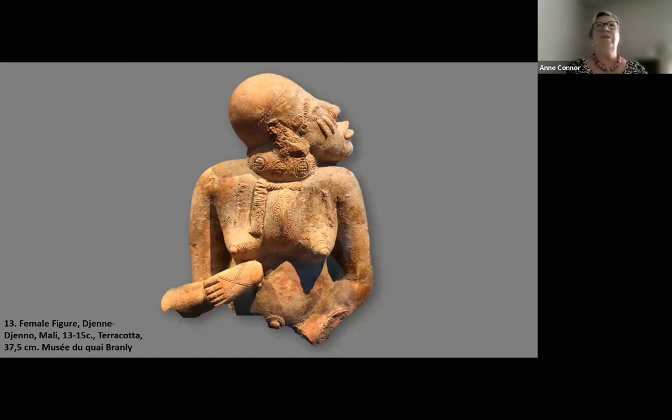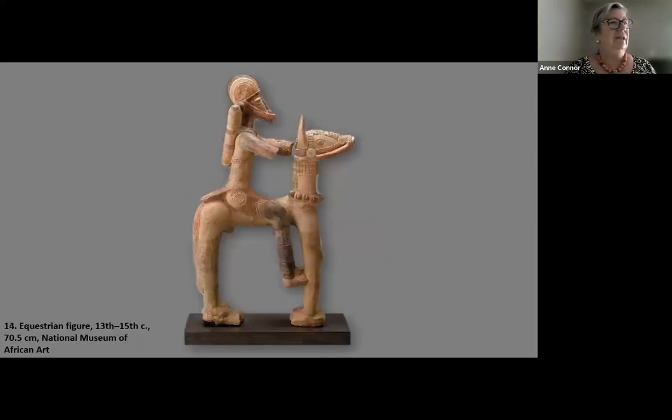This, to me, looks very Mesoamerican. Isn't that? You look at some Maya sculptures are very similar. Dating back to the 13th to 15th century of our era. And here, equestrian figure. He looks like a llama. But he was a warrior. He had the helmets and the quiver at the back.